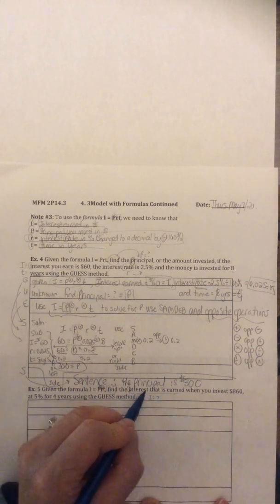Example 5. Given the formula I equals PRT, we need to know that there's multiplication here. I can put it here if I need to. Find the interest that is earned. Well, we said interest that is earned. Go back up here. I is interest that is earned. So I'm finding the I value. Okay, so it says find the interest that is earned. So the unknown, I'm going to fill that in right now.